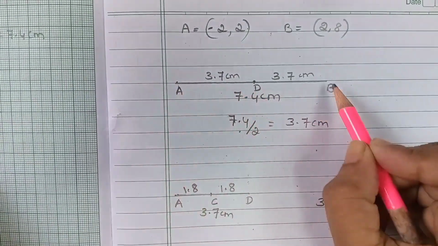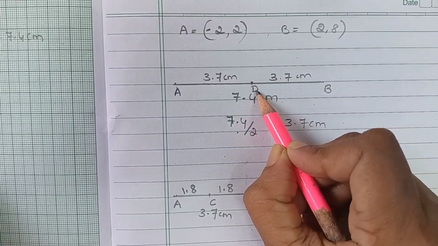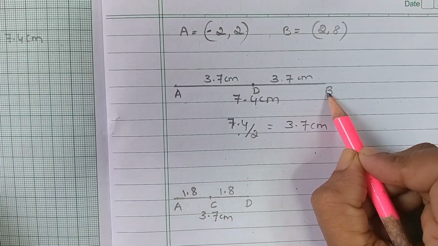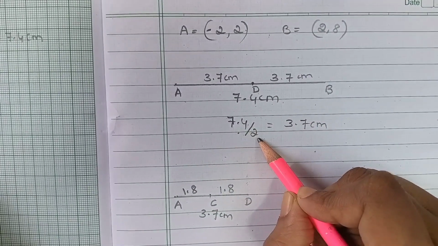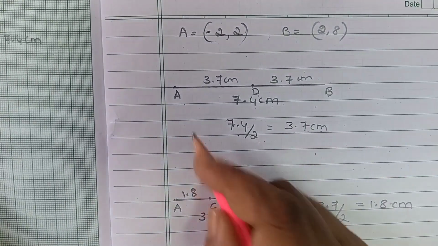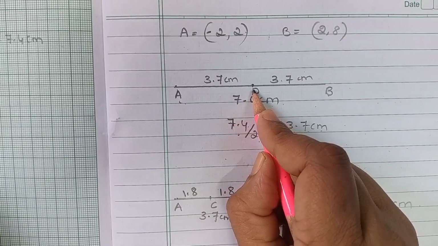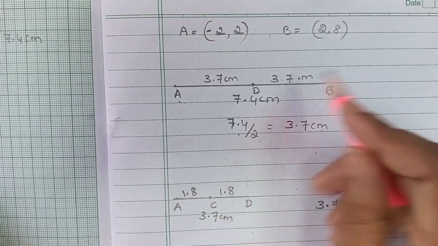The line AB measures 7.4 centimeter and D is the midpoint of AB, right? Therefore 7.4 divided by 2 is 3.7 centimeter, which means the distance of AD and DB is 3.7 centimeter.